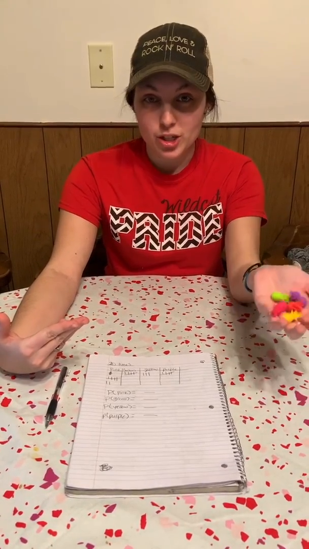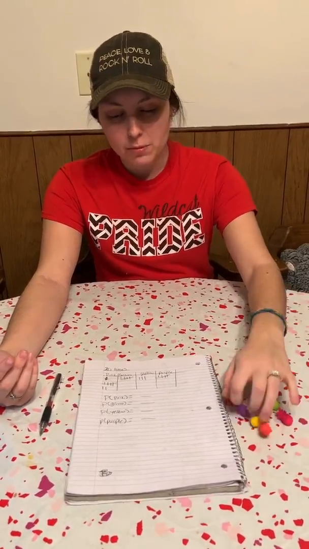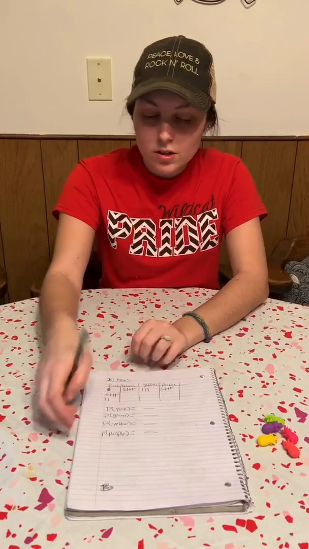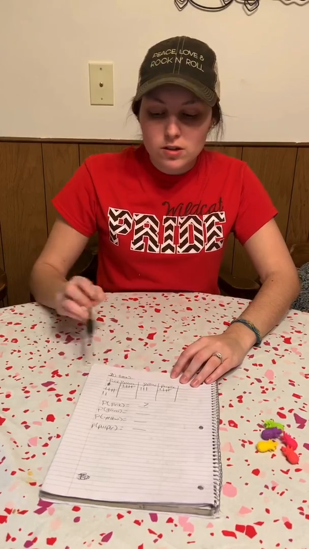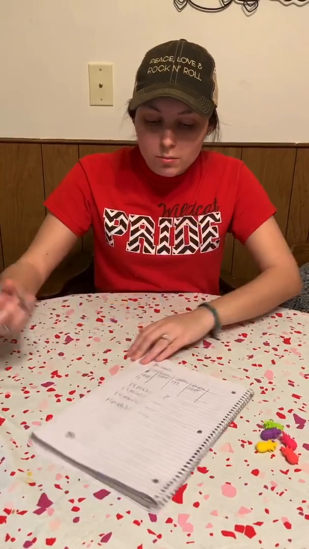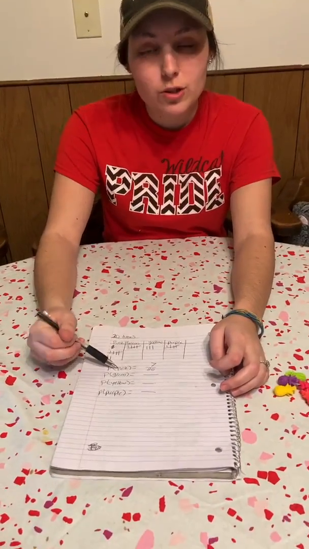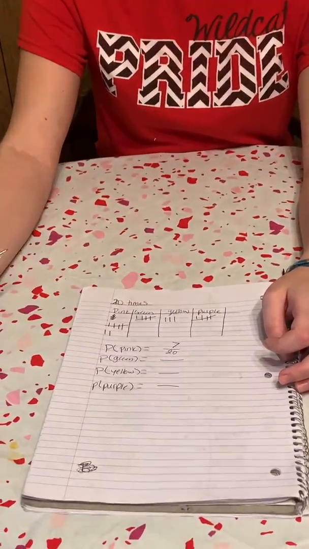Okay guys, so now we're going to talk about the experimental probability that we just did. So talking about our pineapples, we want to know the experimental probability of getting pink. We got a total of 7 pink pineapples, so 7 goes on top. And how many total times did we do this? 20, correct? So 20 would be on bottom. So the experimental probability of choosing a pink would be 7 out of 20.